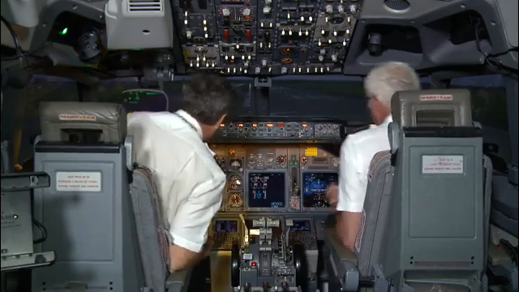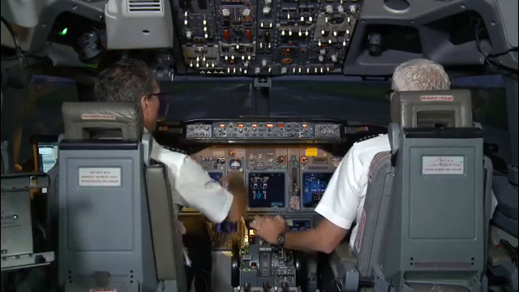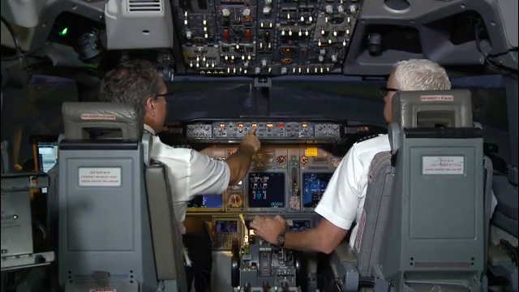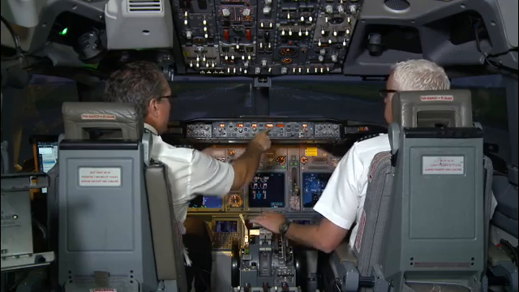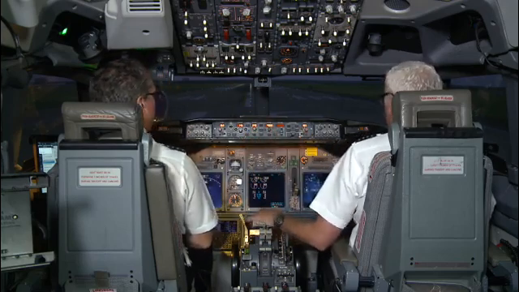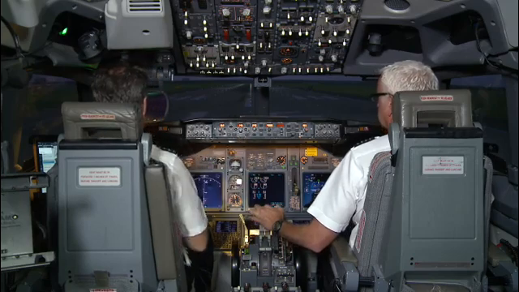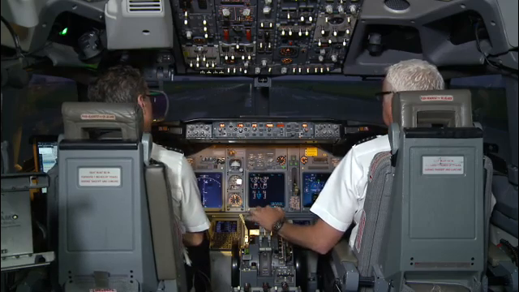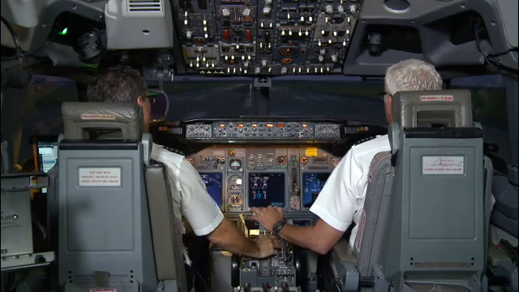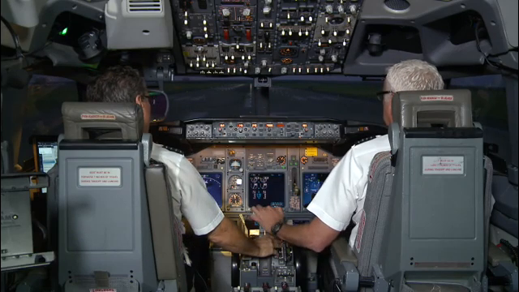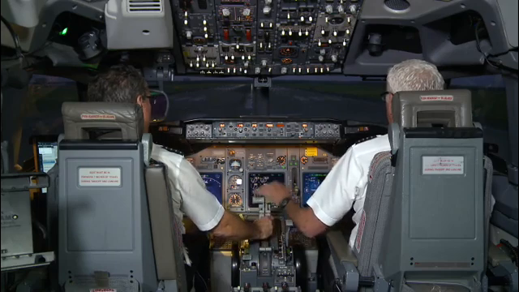Here we go. Alaska 101 will make an immediate climbing turn heading 340 up to 9,000 feet. Cleared for takeoff 16 center. Okay, 9,000 is verified. Cleared for takeoff, 340 set. Takeoff checks. Stable. Set takeoff power.